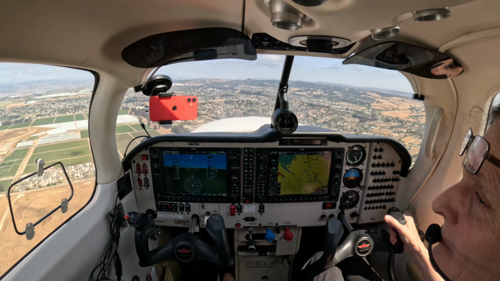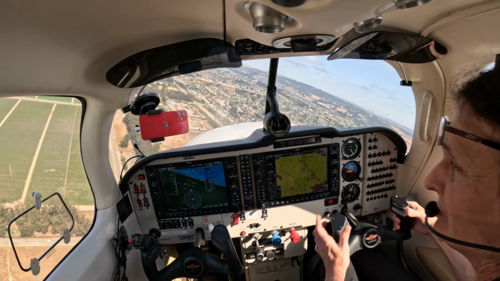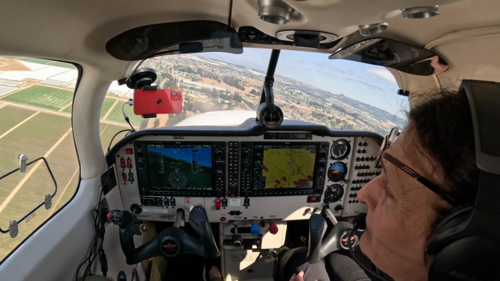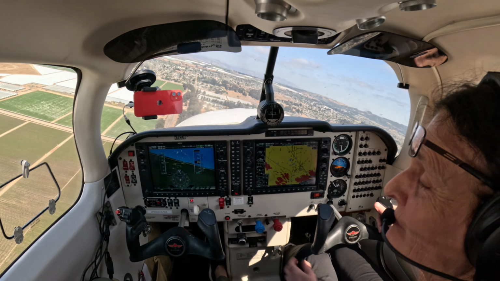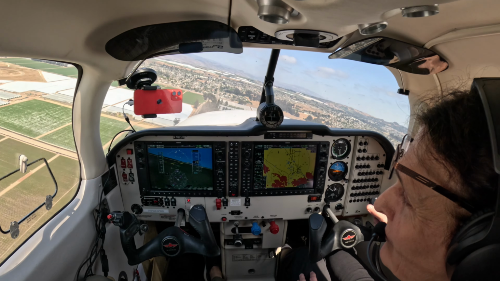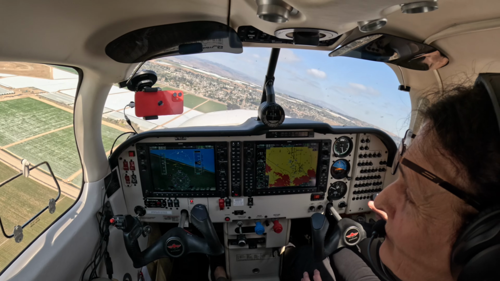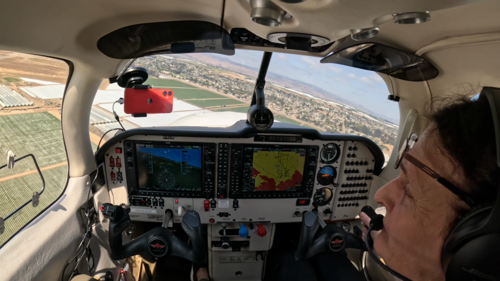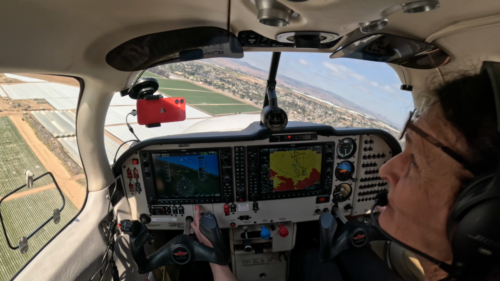Here I'm doing an engine out. So this is more of a power management exercise. Check gear. And ideally, maybe I'll show this in future videos, I like to do soft field, short field, engine out maneuvers so that I can really do maximum energy management.